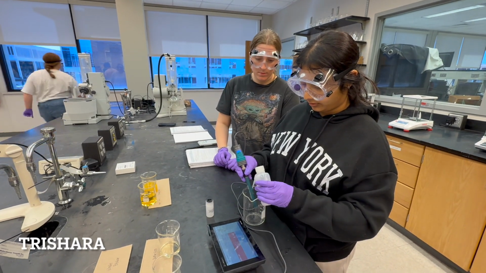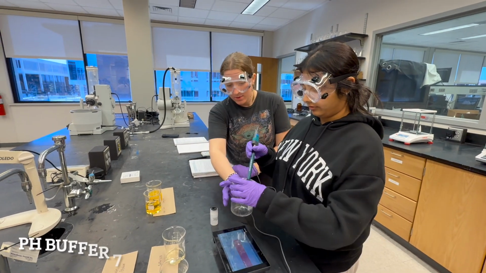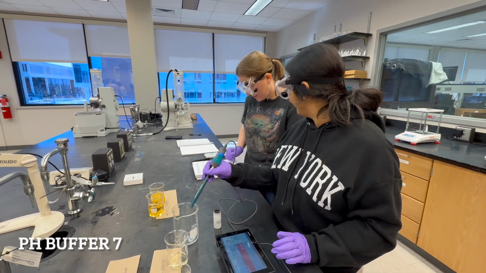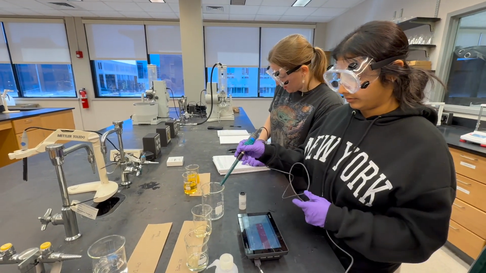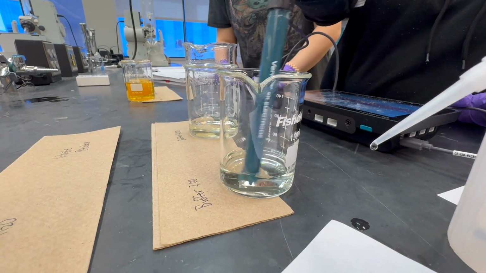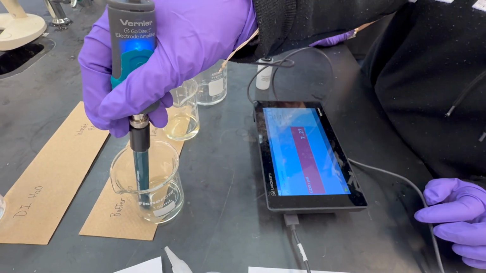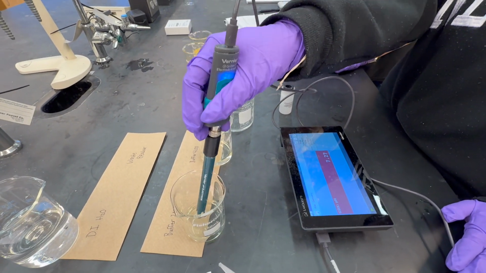First, to prepare the meter, rinse off the pH meter with distilled water over a waste beaker. Then place the pH meter into the pH 7 buffer solution while slightly stirring, and make sure the bottom of the pH meter does not touch the sides of the beaker. The pH meter should record a pH of about 7. The pH recorded here is about 7.27.